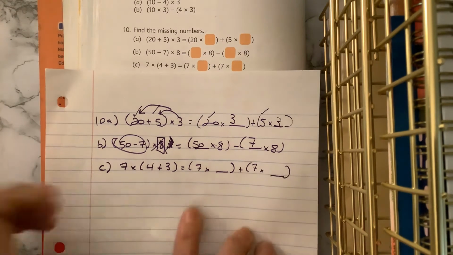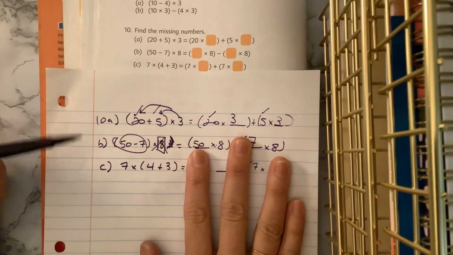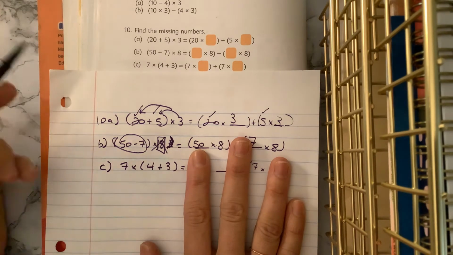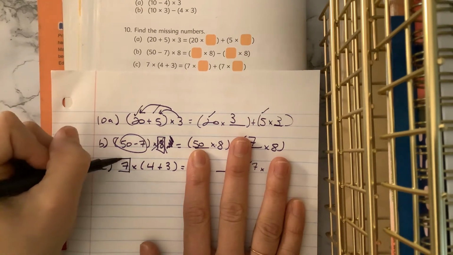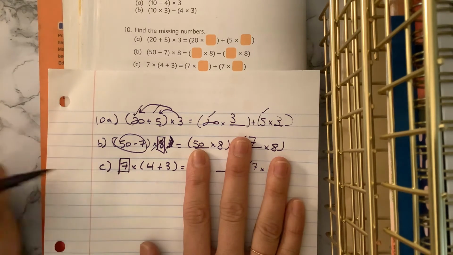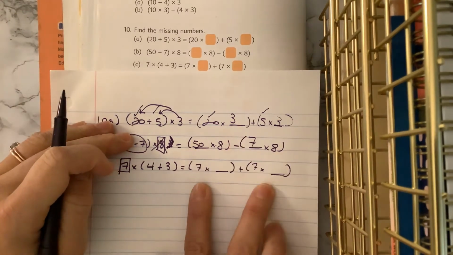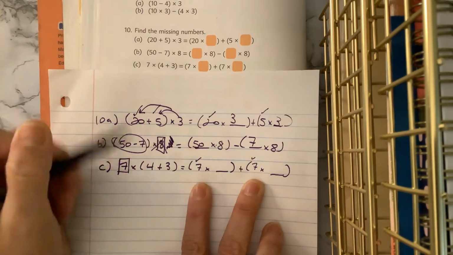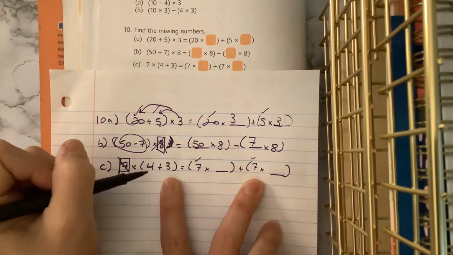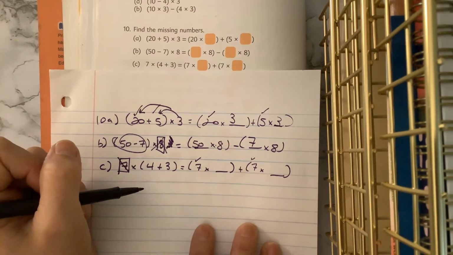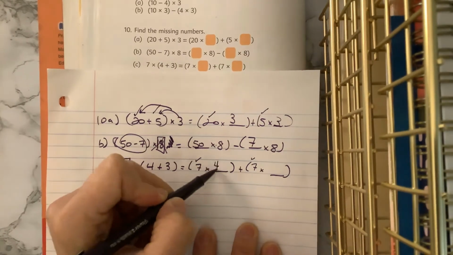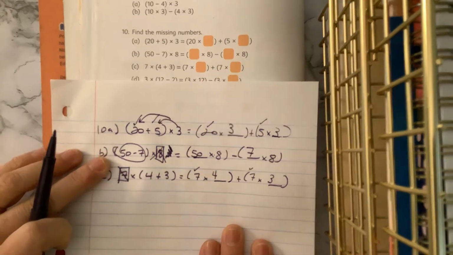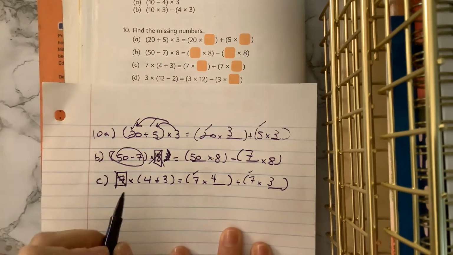So again, if we look at this half of the problem, which of these numbers is going to be distributed? 7 should be distributed, which means we should see 7 twice. Do we? We do. 1, 2, which tells us we can move on from this and start filling in these two in the right order. So 4 goes here, 3 goes here. Let's try another.